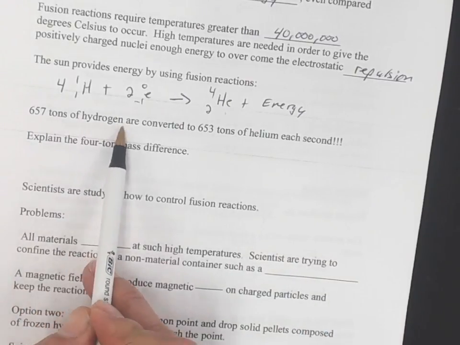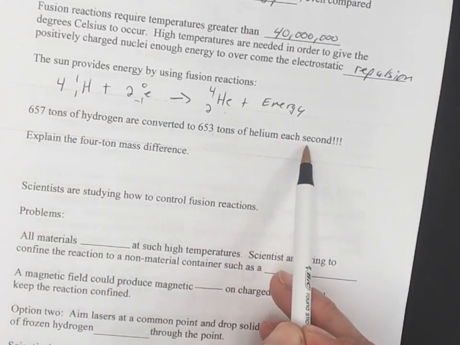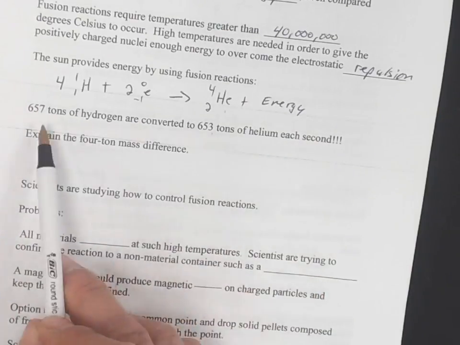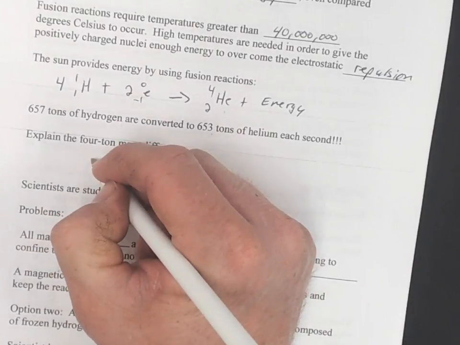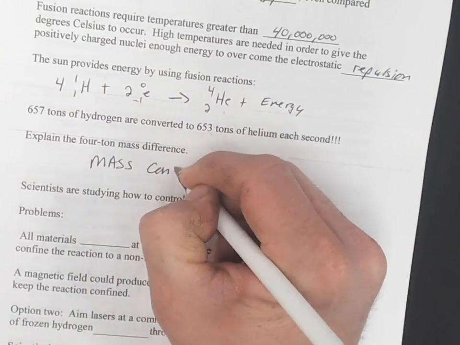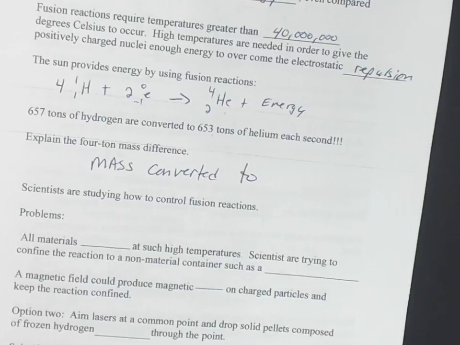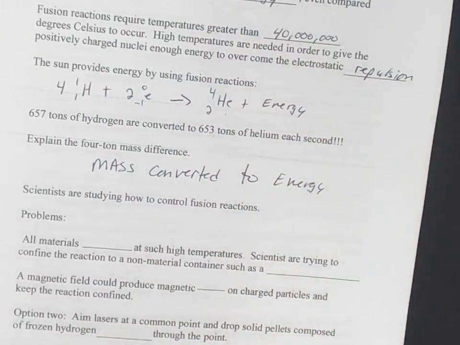657 tons of hydrogen are converted to 653 tons of helium every second on the sun. That's incredible. Why do you have a 4-ton mass difference? Because it goes up by 4. The mass. Mass is converted to energy. You are taking some of your mass and converting it to energy, and that energy is what sustains life on Earth in terms of our energy supply.